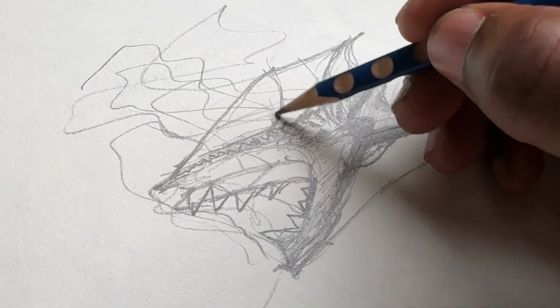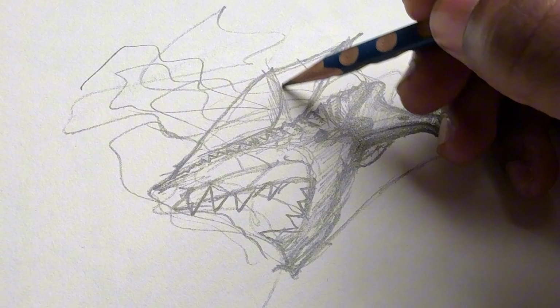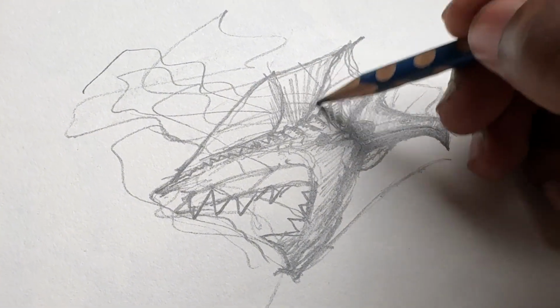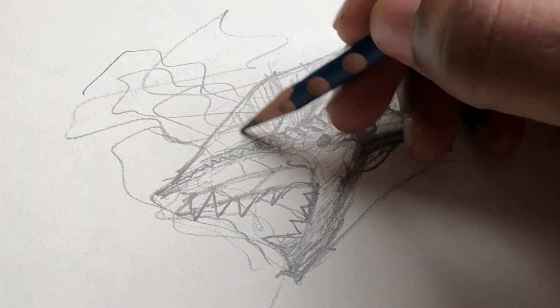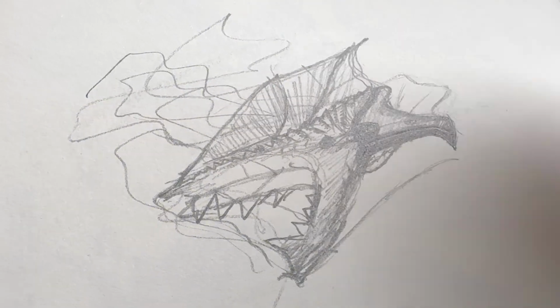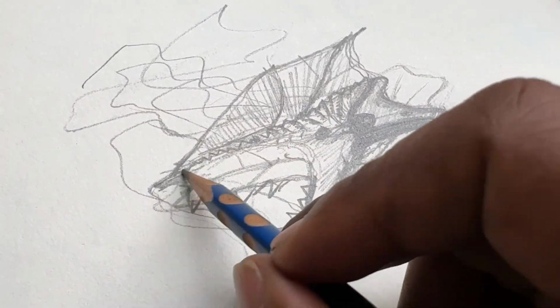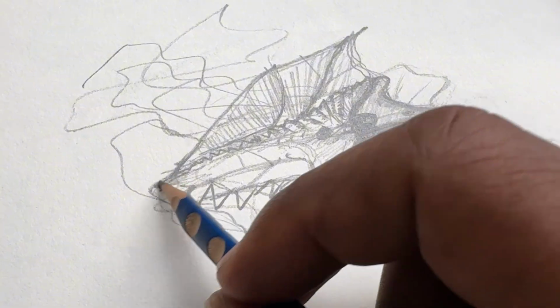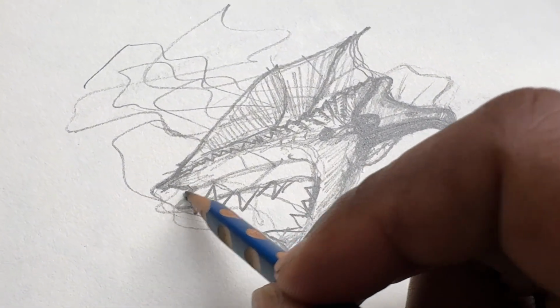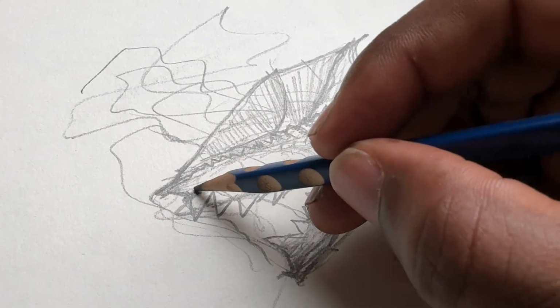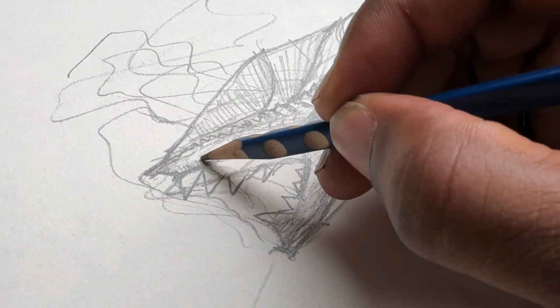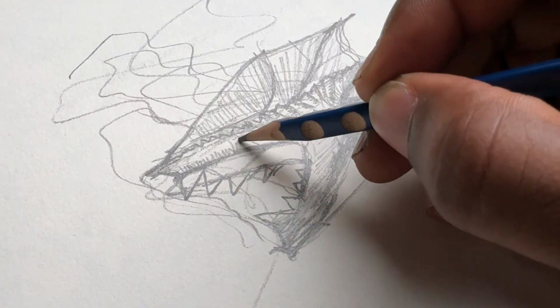And here, give it a little bit of detail. And again, anybody watching this would have a different interpretation of this. So if I didn't do it like how you see it, it's okay. Forgive me.